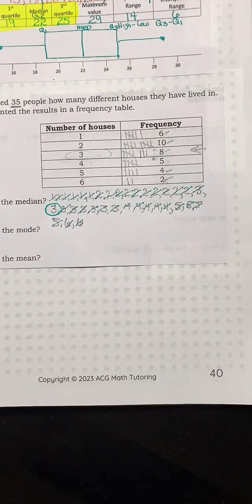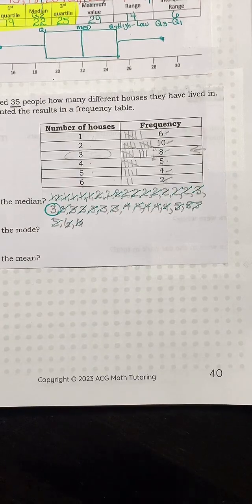If it's the middle number, that means I should have the same amount of numbers on the right-hand side as I have on the left-hand side, though I know in certain circumstances it's not going to be beautifully even.